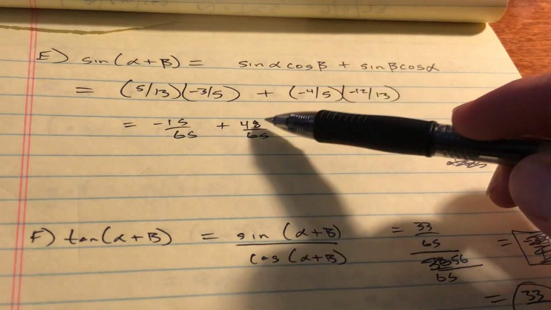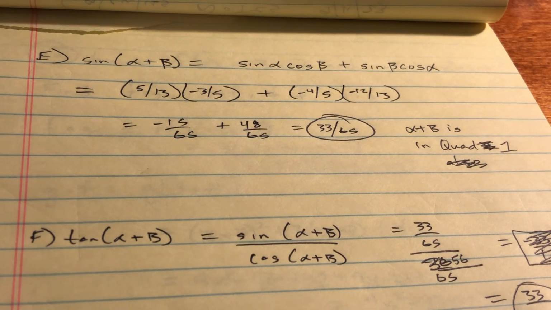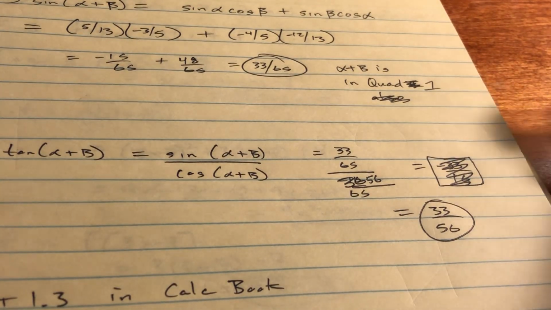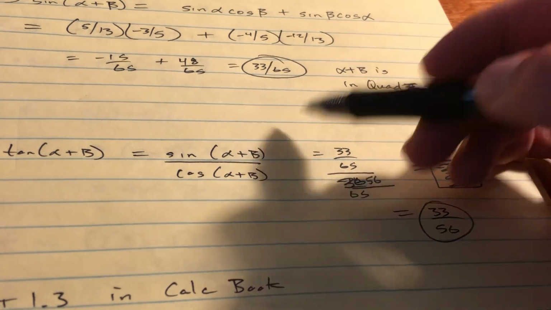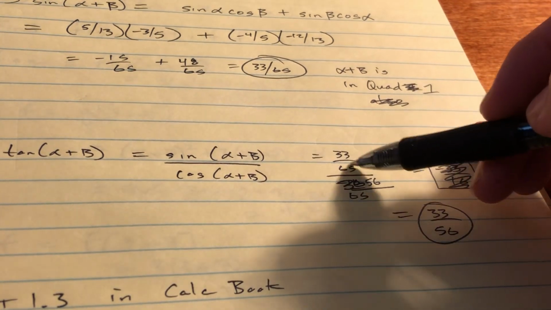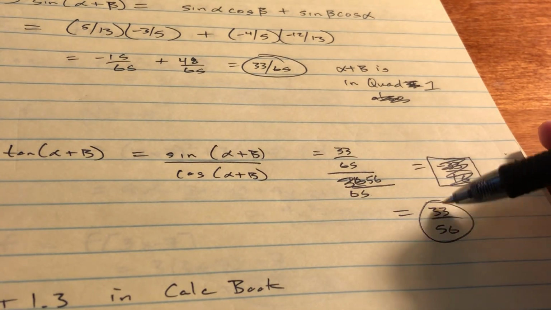Negative times a negative is a positive, so 33 over 65. So that means alpha plus beta is in quadrant 1, because both cosine and sine are positive. And what's tangent of alpha plus beta? It's simply sine of alpha plus beta over cosine of alpha plus beta. Again, the 65s are going to cancel, leaving you with 33 over 56.